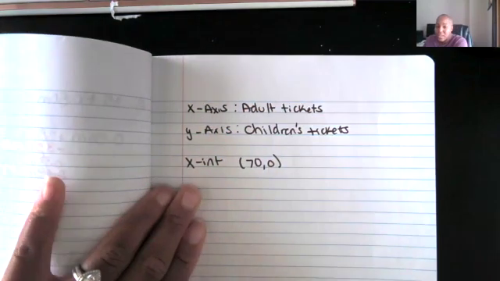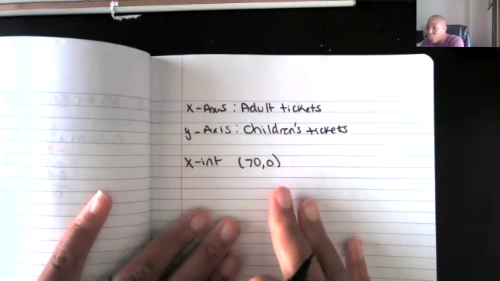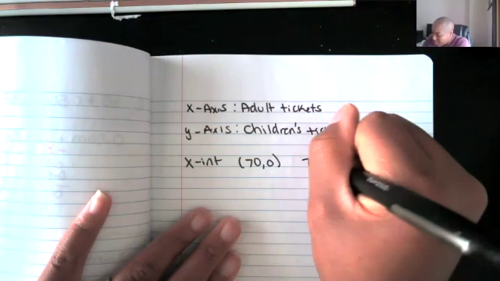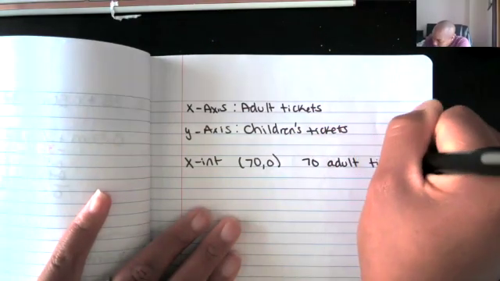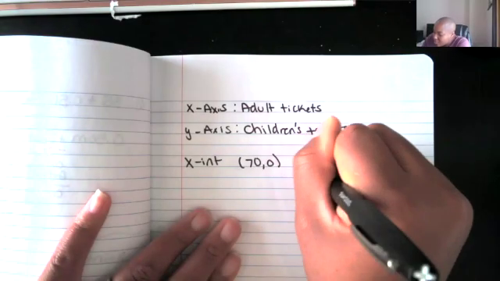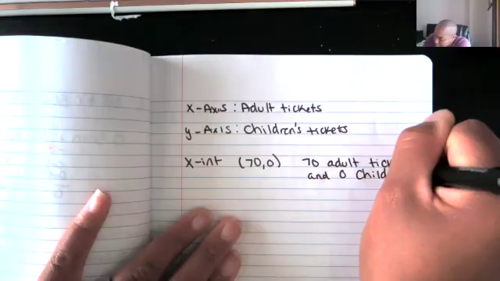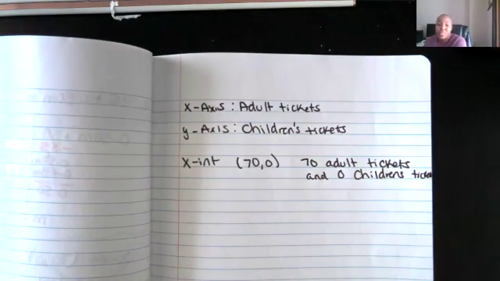So in the context of this problem, that means that we have sold 70 adult tickets and 0 children's tickets. That's what the x-intercept represents in this problem.